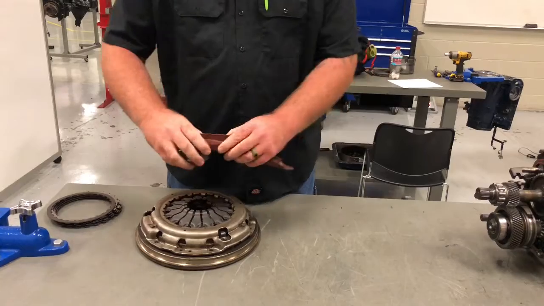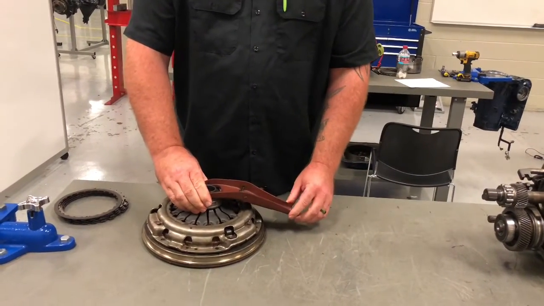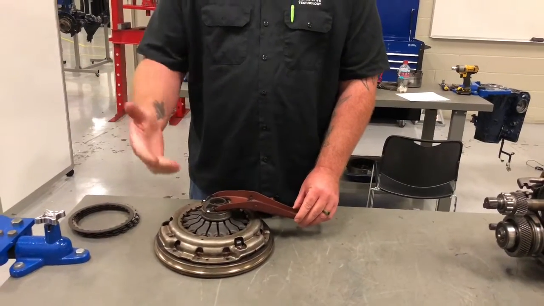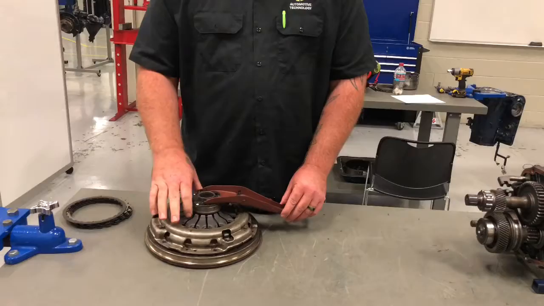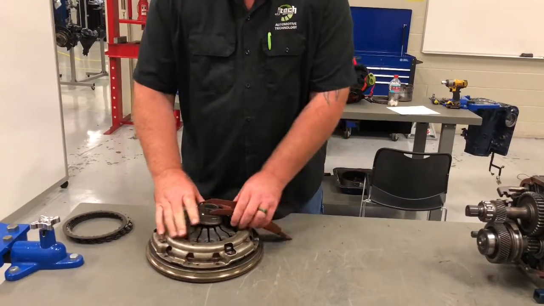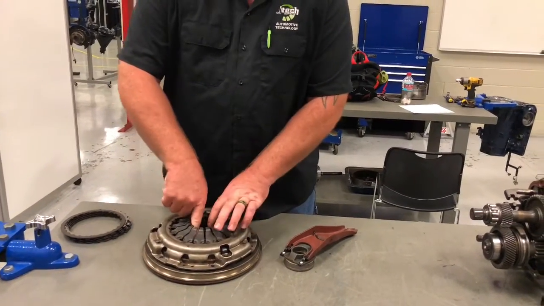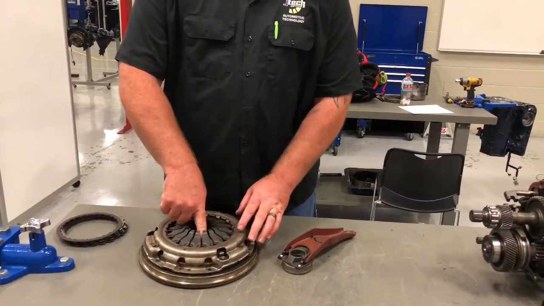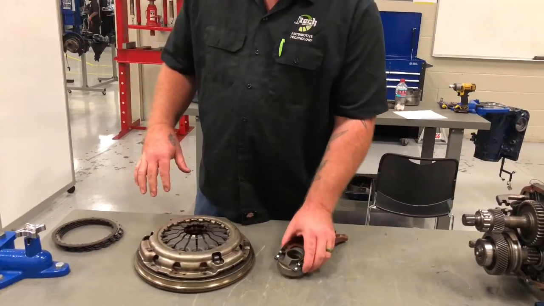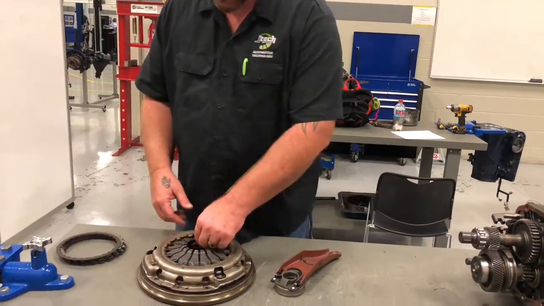Alright, so with this inside the transmission, this would ride right here, and then when you want to operate the clutch or you want to shift and you want to disengage your clutch, then this would push down on these fingers and it releases the pressure that's held onto the clutch disc. That's pretty much it. I mean, they're pretty simple.